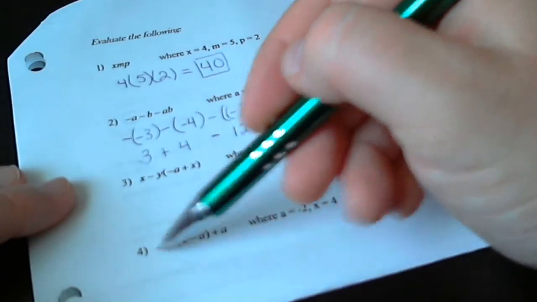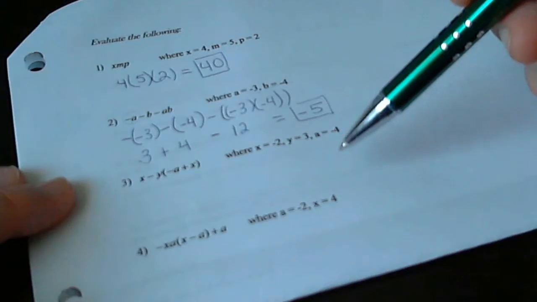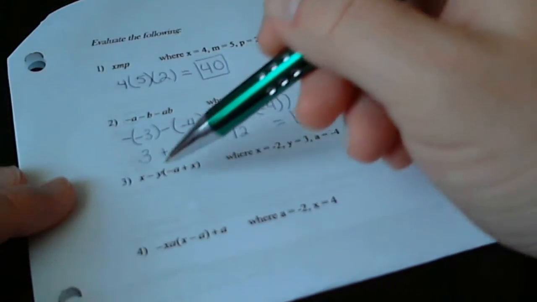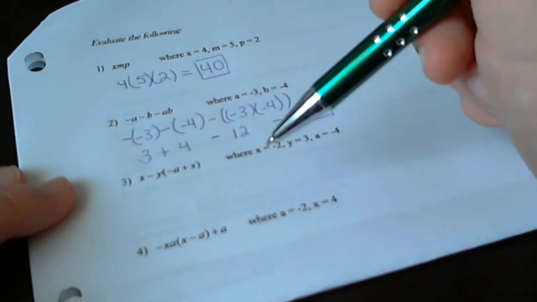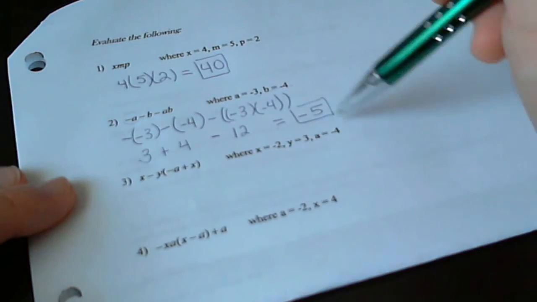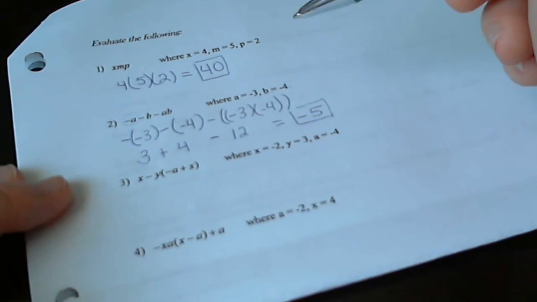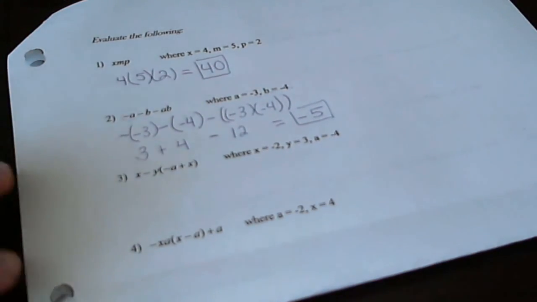Okay, same idea with numbers 3 and 4, and what I would like is for you to try numbers 3 and 4 on your own, and here's where we will start our next class. Remember, if anything in this lesson was confusing or you didn't understand something, make sure you go back and rewatch that section.